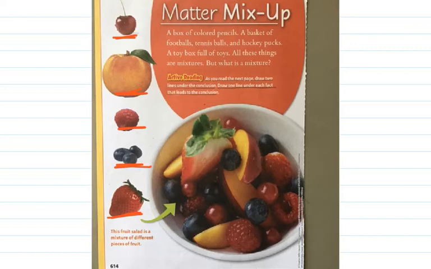Now, really quick, before we jump into what a mixture actually is, just know that a cherry will always be a cherry, peach will always be a peach, raspberry is raspberry, blueberry is always a blueberry, and a strawberry is always a strawberry. So if you put them all together, they're still the same. It's just considered a different formula.